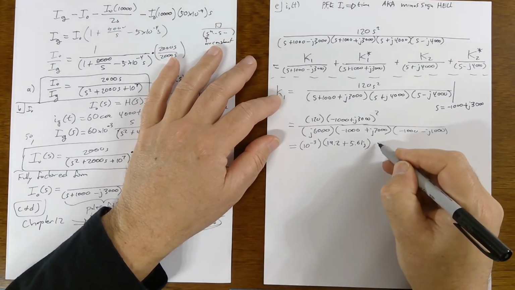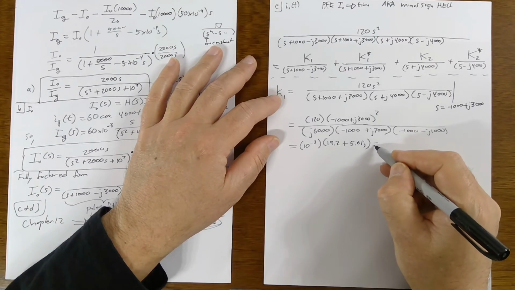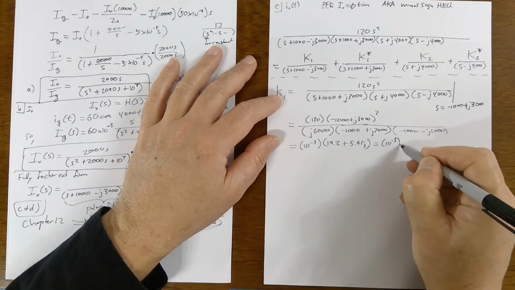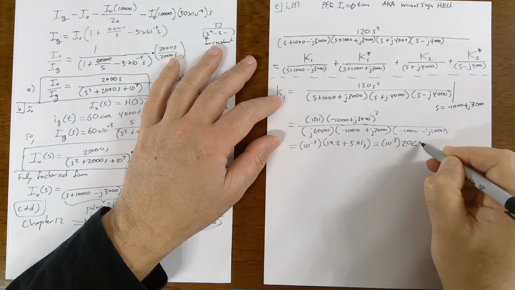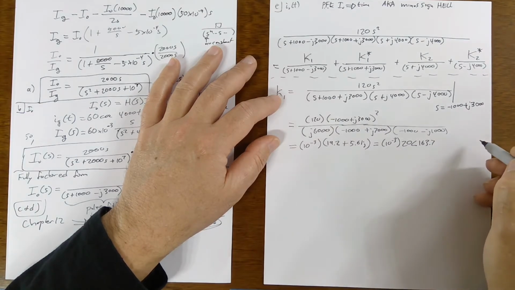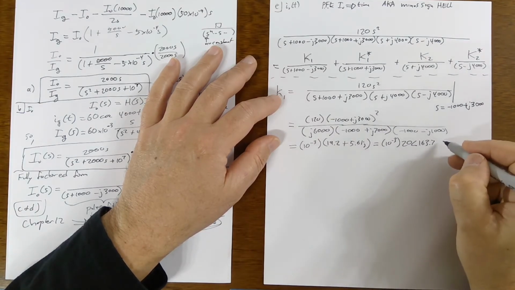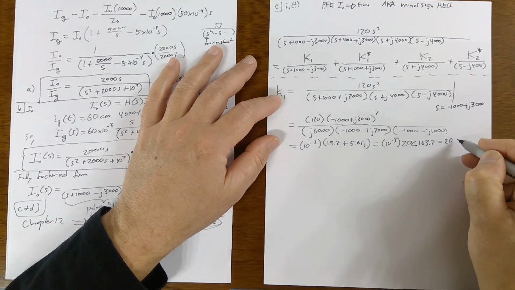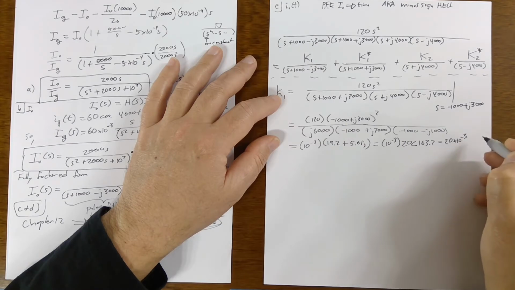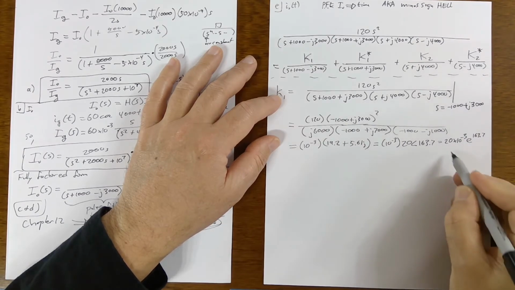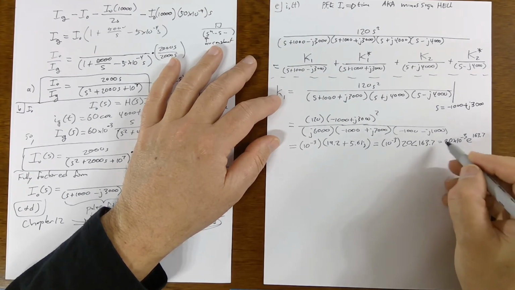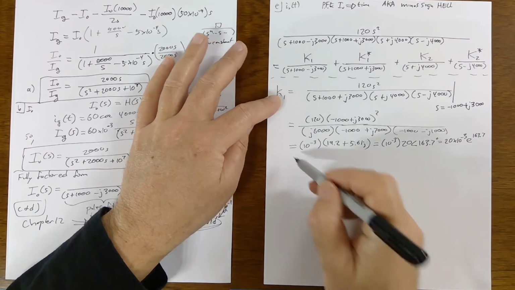And then it turns out we're going to need the polar form of this. This is rectangular right here, so this is 10 to the minus 3, 20 angle 163.7. It's a constant K, and it's going to be helpful to put this into exponential form: 20 times 10 to the minus 3 e to the j163.7 degrees. That was K1, right?